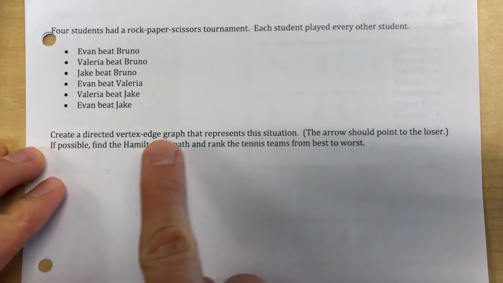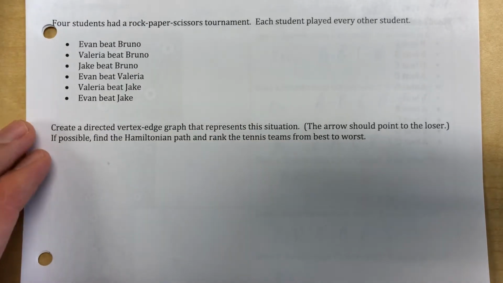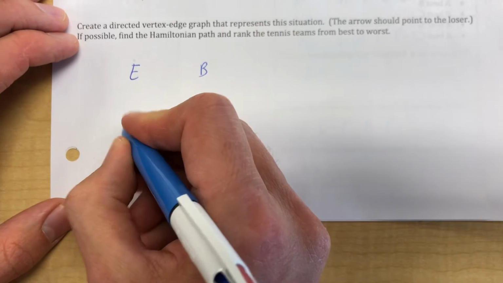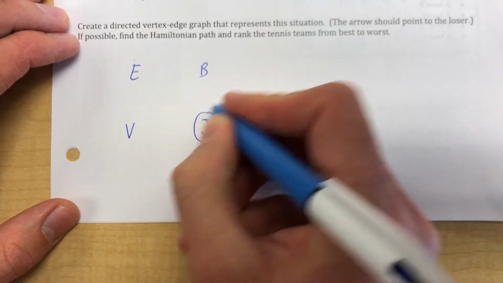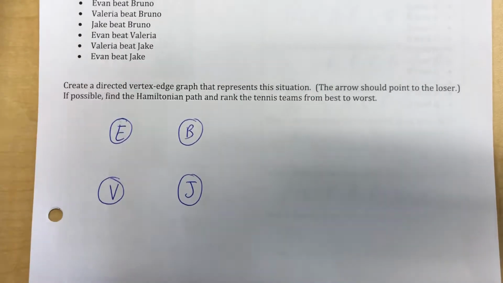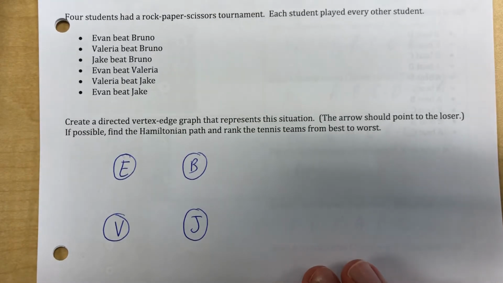Create a directed vertex edge graph that represents the situation. Let's just use first letters. Evan, Bruno, Valeria, Jake. There are 4 students, and here they are. And we are always going to point to the one that lost. I'm not going to call them the loser anymore. That just sounds terrible. So let's point to the one that lost.